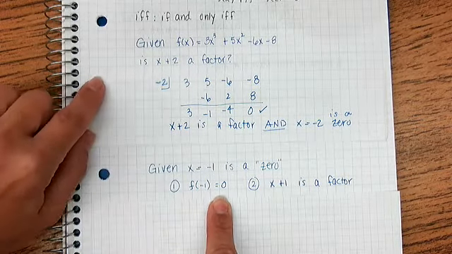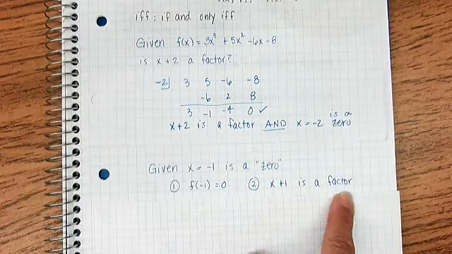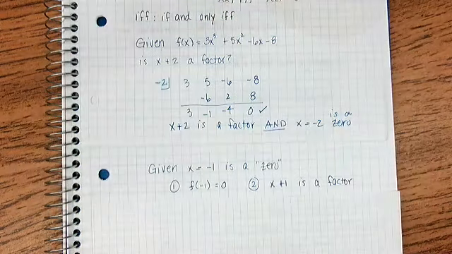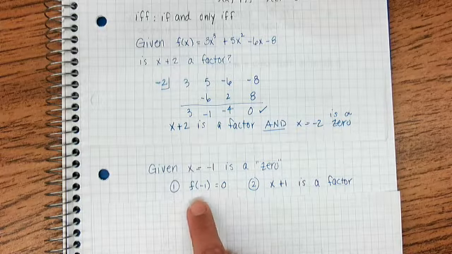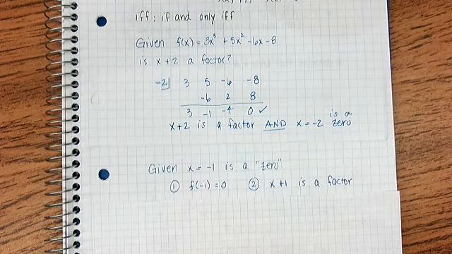Is that what we just did right here? f of negative 2 was 0, and x plus 2 is a factor. So there are several ways that you can write it. You can write that the value of the function is 0. You can say x equals that value is a zero, and you can write it as a factor.